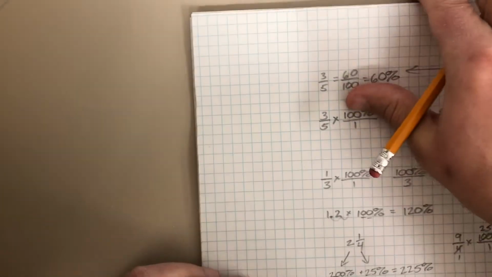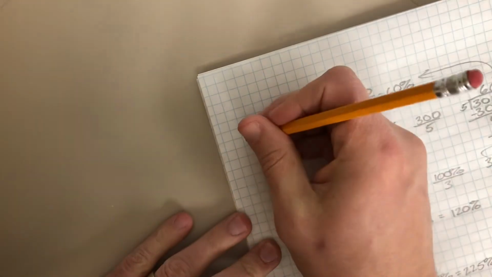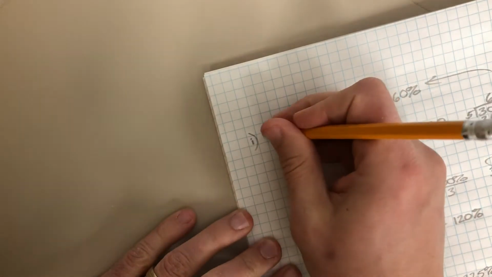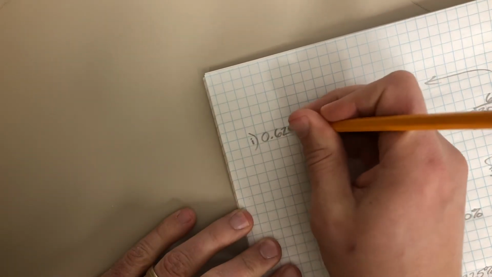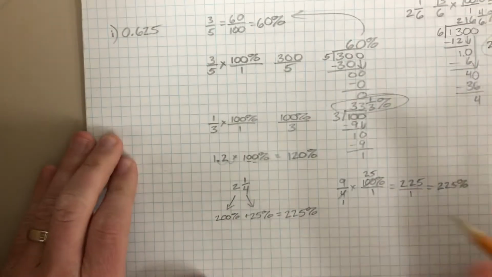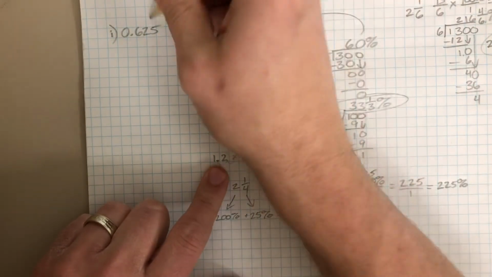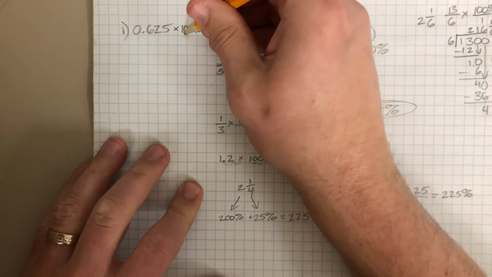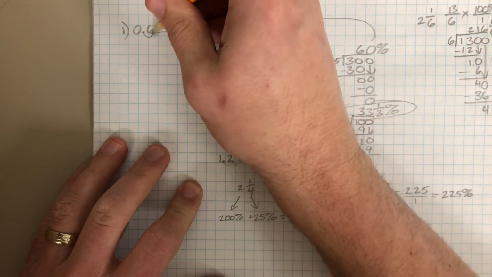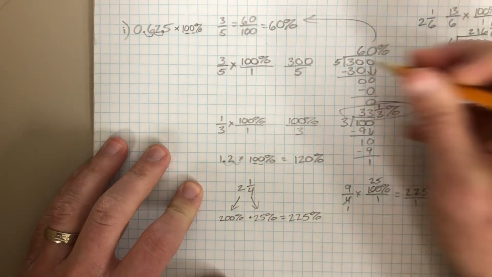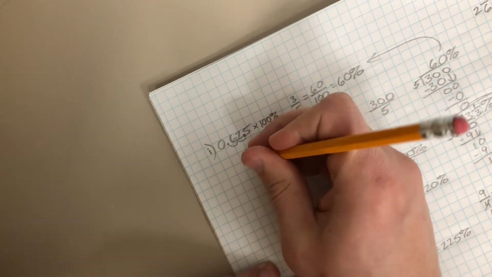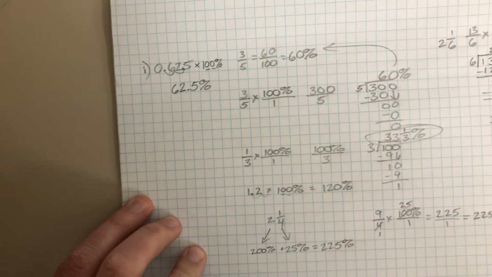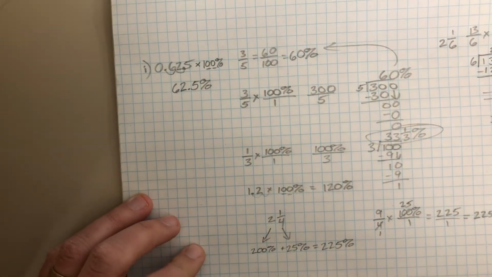All right, you've done I and O. Let's start with I. So I is 0.625, and we want to turn that into a percent. So we do the same thing as we did here. We multiply by 100%. When we're multiplying by 100, 2 zeros, so I'm moving the decimal 2 places. Number's getting bigger, and it would be 62.5%. Simple as that.